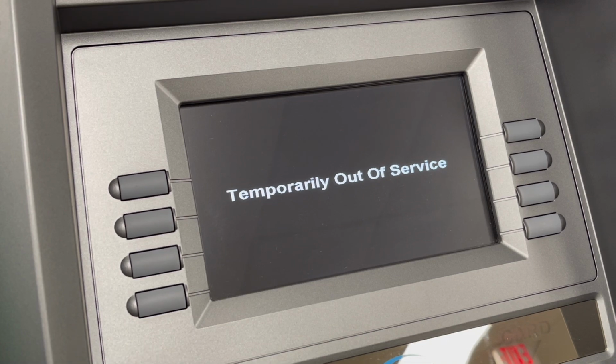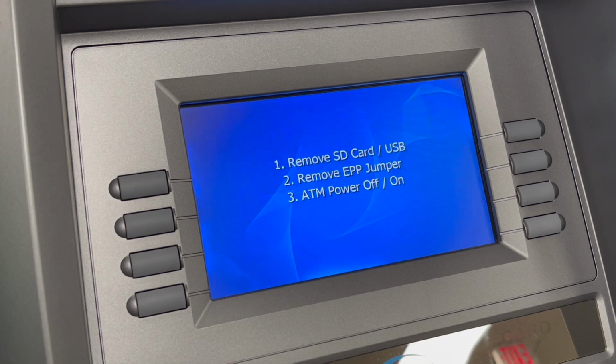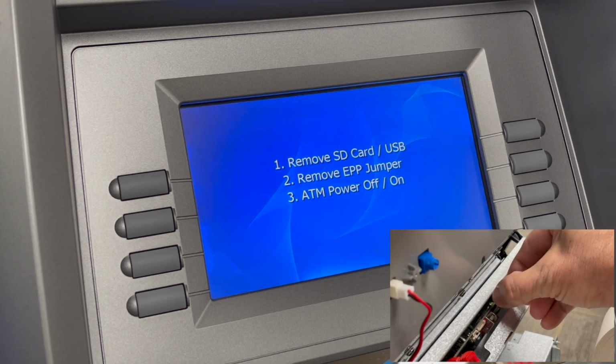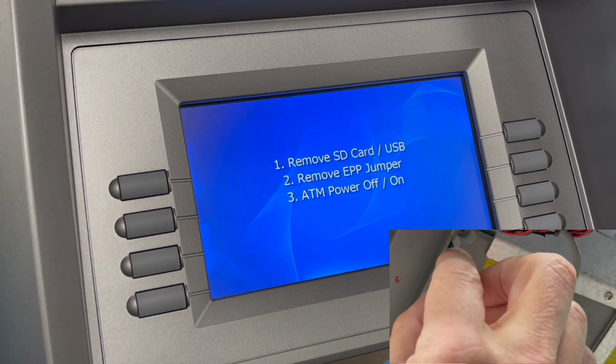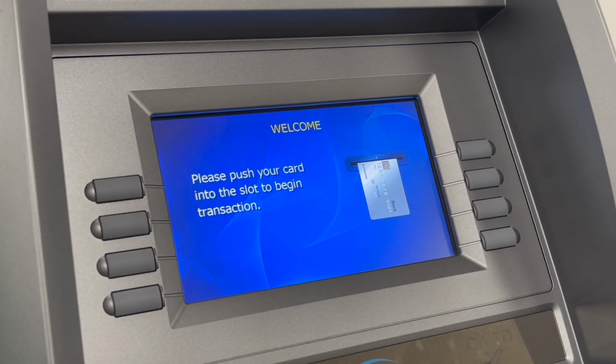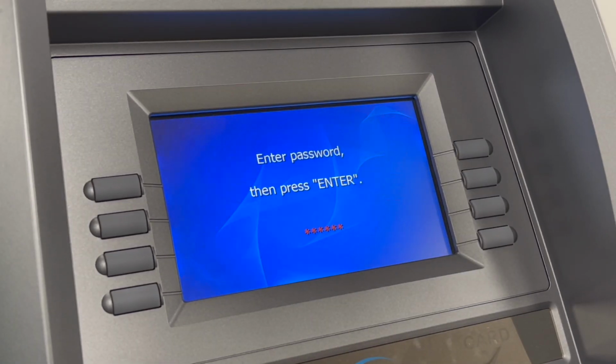When the firmware update is complete, you'll see the following screen. Now, just follow these 3 steps. Remove the SD card from the mainboard. Remove the jumper from the keypad. Reboot the ATM, and it should now boot up as normal.